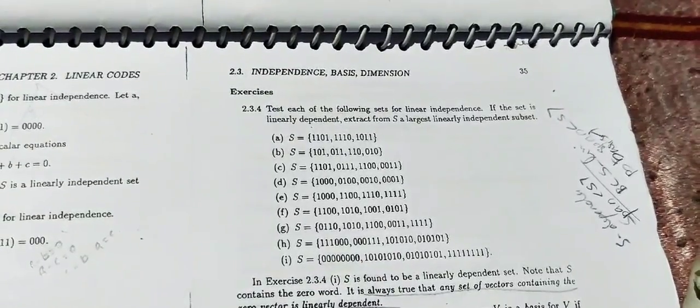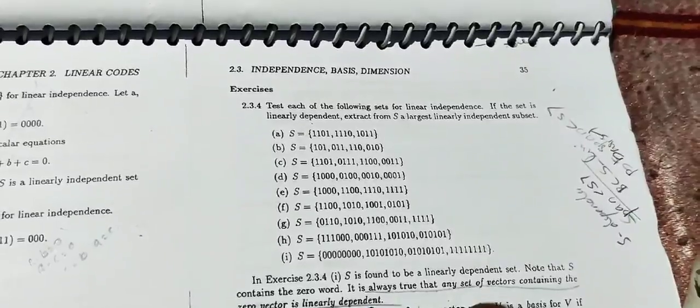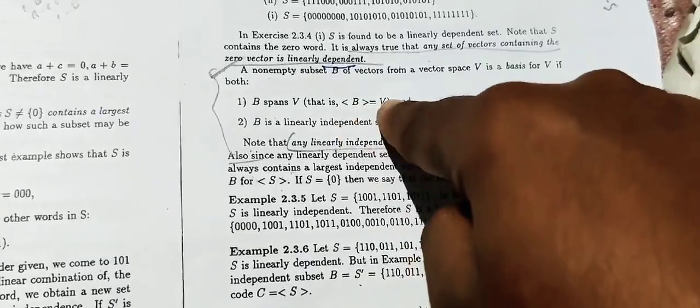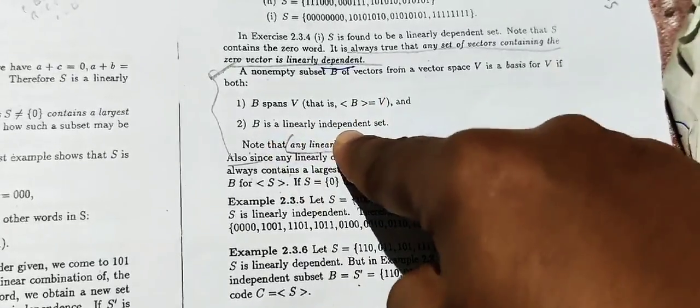Okay, another definition. A non-empty subset B of vectors from a vector space V is a basis for V if both B spans V, that is span of B is equal to V, and B is a linearly independent set.